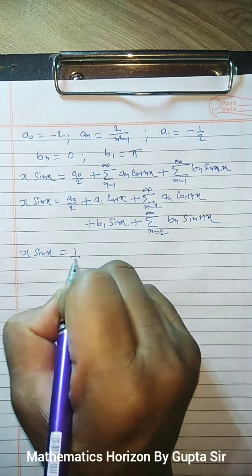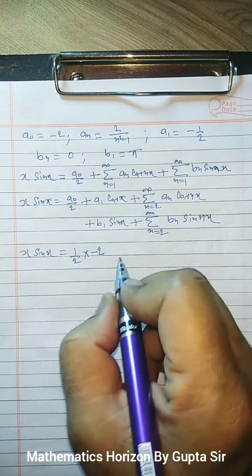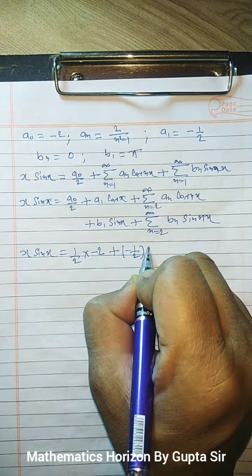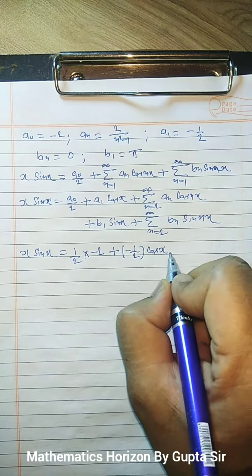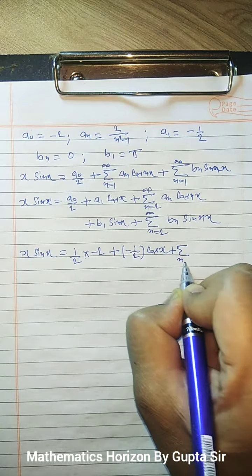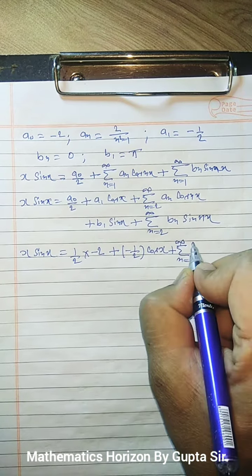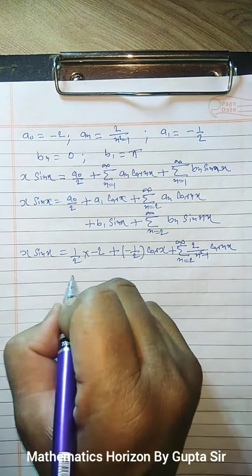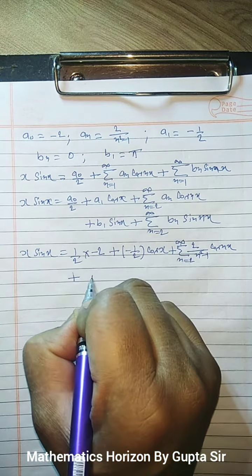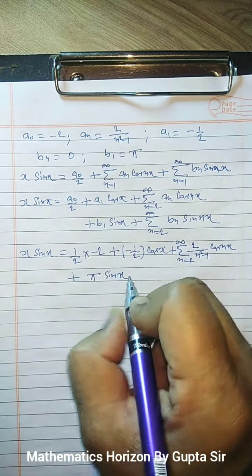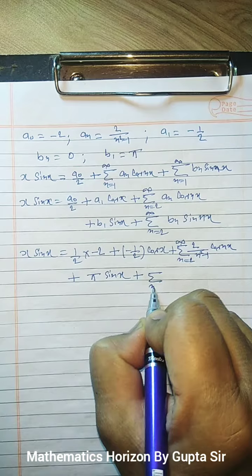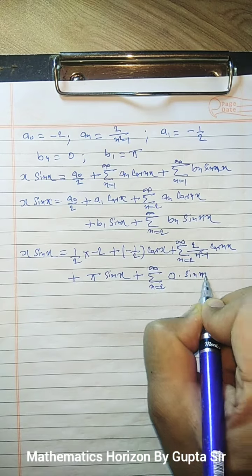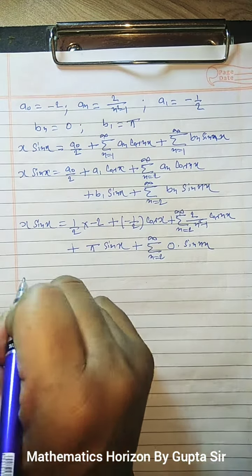That is, x sin x equals a0 by 2, that is 1 upon 2 into minus 2, plus a1 means minus 1 by 2 cos x, plus summation n equal to 2 to infinity an means 2 upon n square minus 1 cos nx, plus b1 sin x, b1 means pi sin x, plus summation n equal to 2 to infinity bn is 0 sin nx.